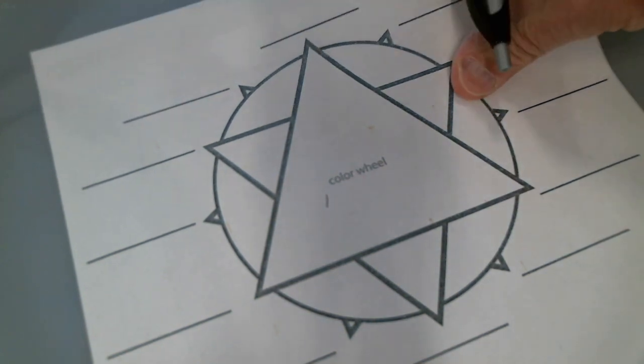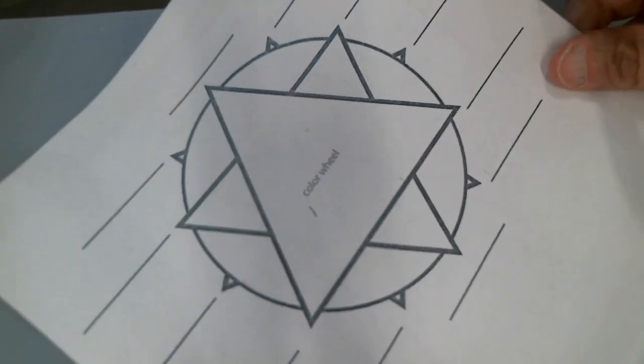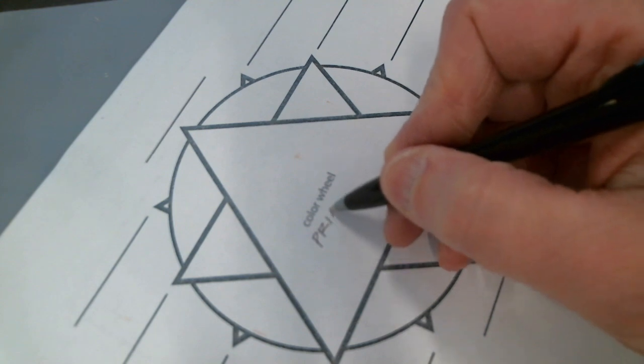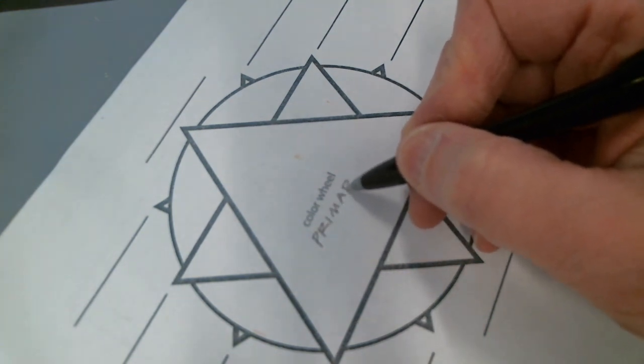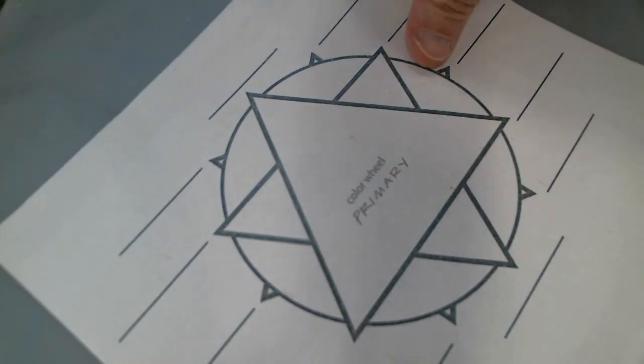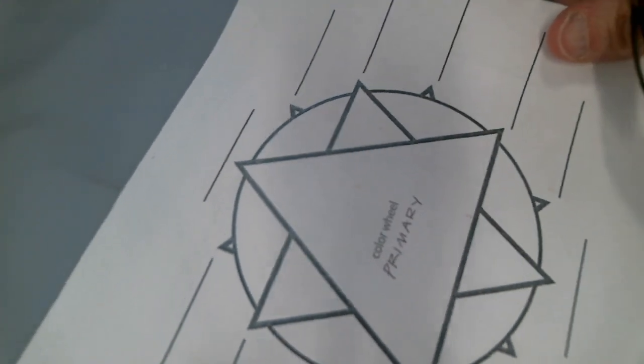So with this color scheme, or this color chart, 12 scale colors, just go ahead and put down primary colors. The triangle that's behind it, that's being overlapped, just want you to write secondary.